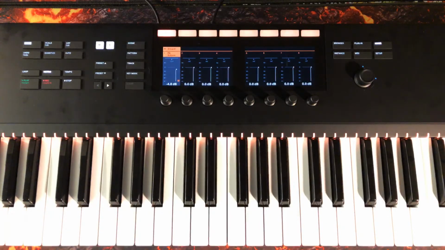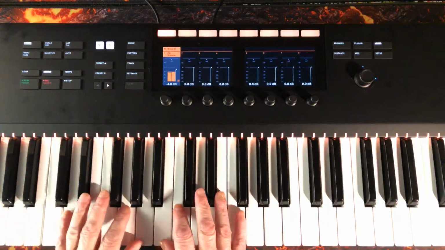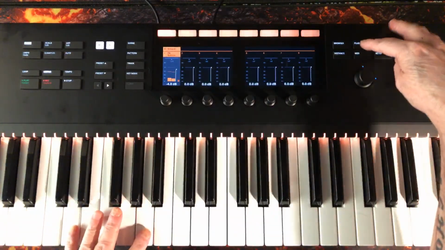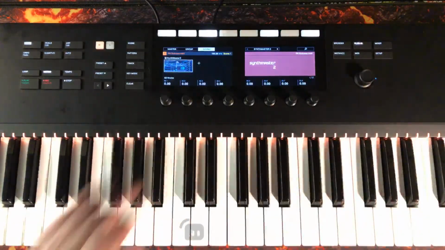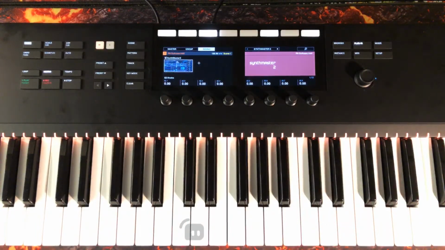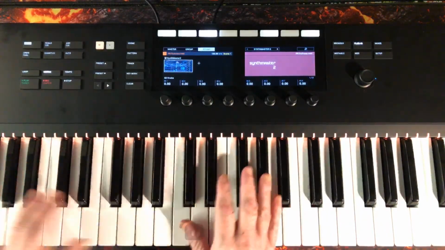Okay, so once you've got a level you're happy with, you can go to your plugin here, and there's SynthMaster. Now we don't need to go to the plugin browser to choose presets.